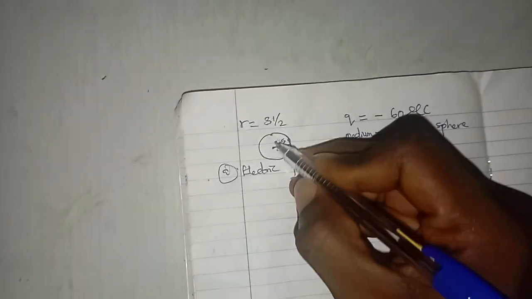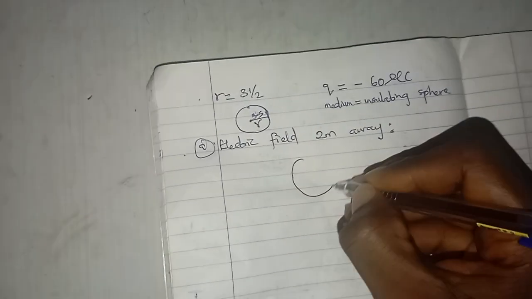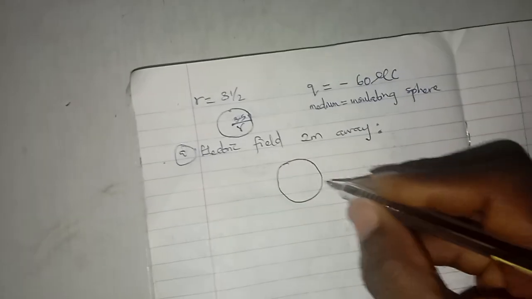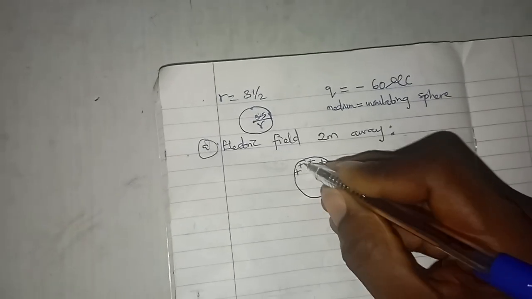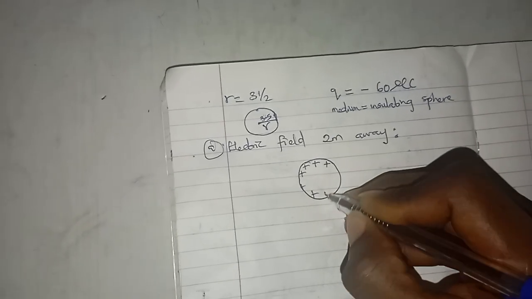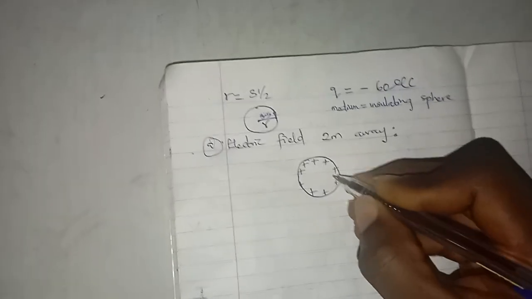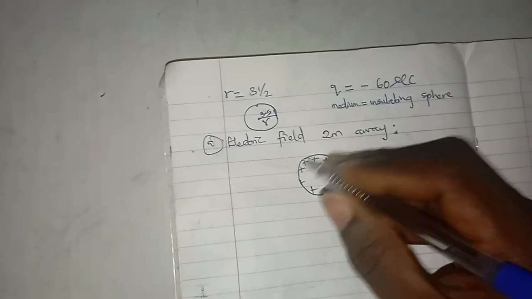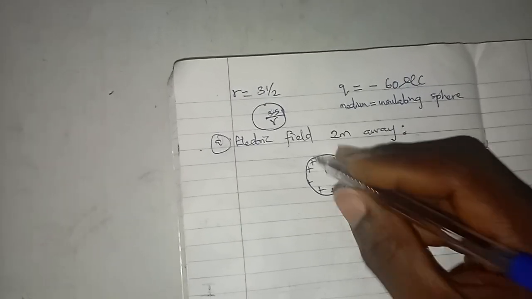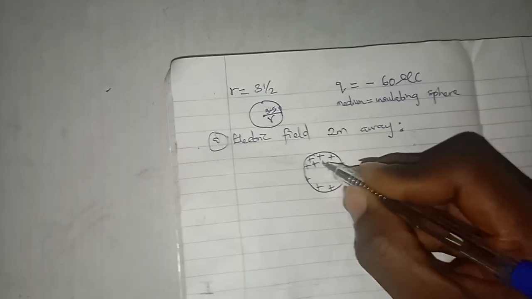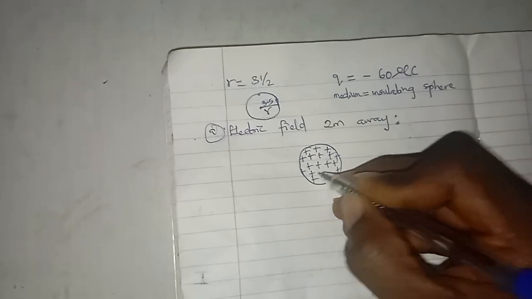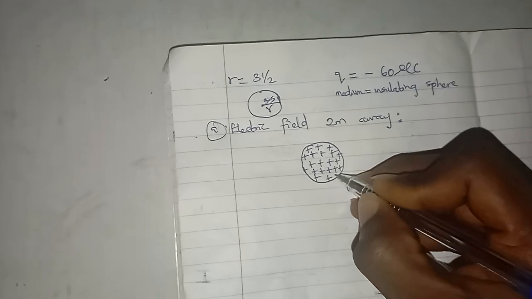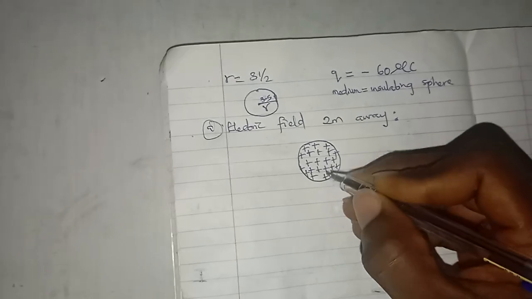Then if this is an insulator, I taught you something. So let me come and draw this now. If this is an insulator, I told you that, unlike a conductor where the charges go to the outside edges, in this one the reason it's an insulator is because it has charges packed in that do not move.